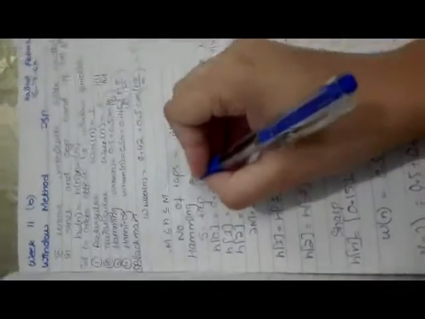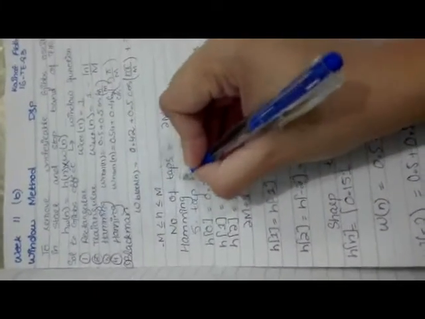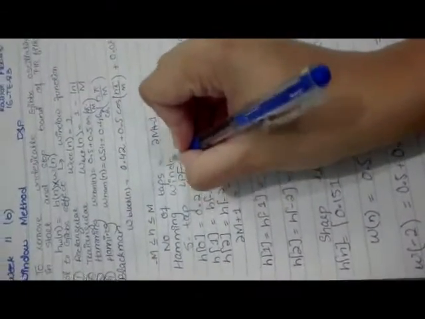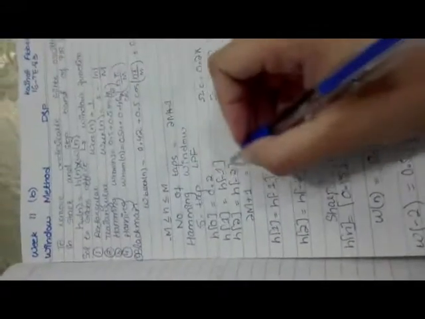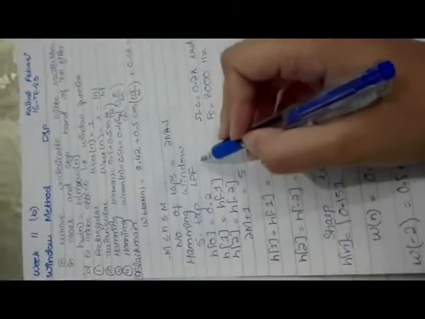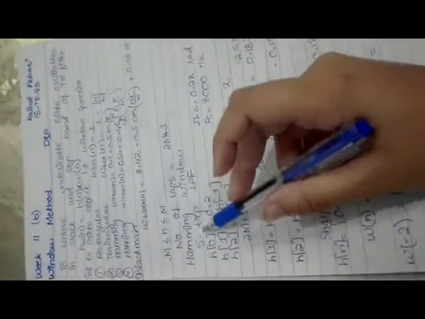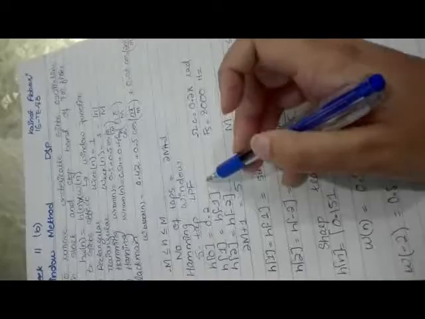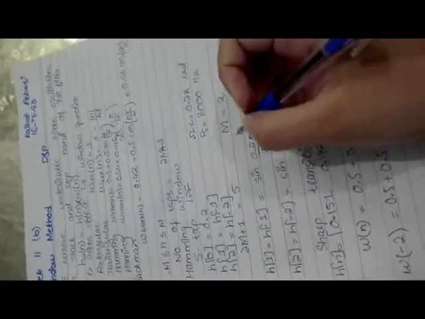Let's consider an example of a Hamming window. We have a 5 tap low pass filter, and we want to find the response for h of 0, h of 1, h of 2, similarly for h of minus 2 and minus 1.